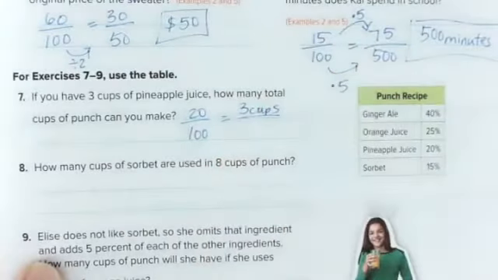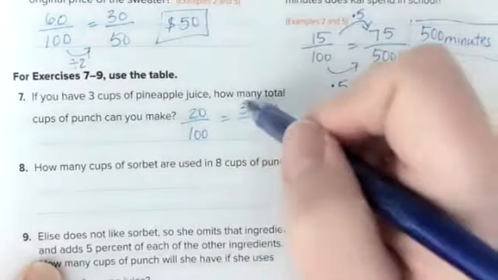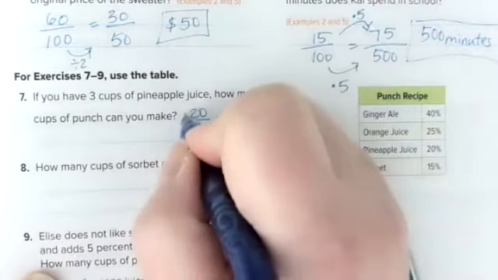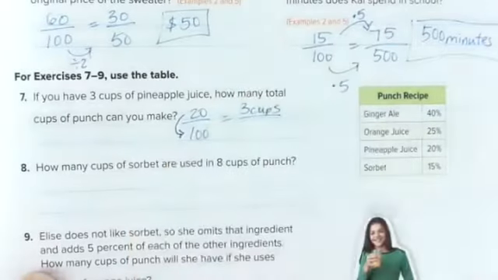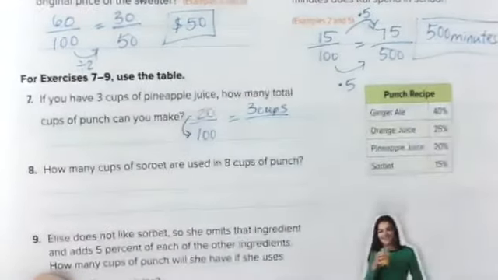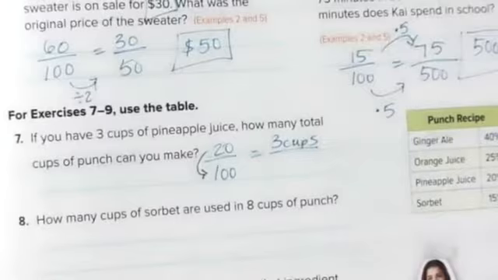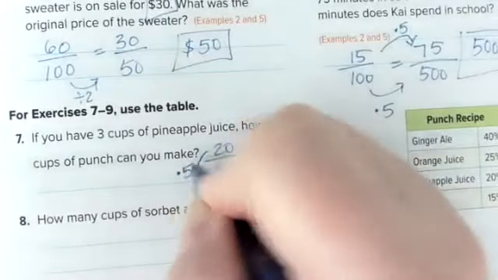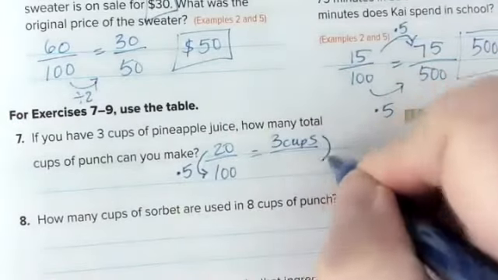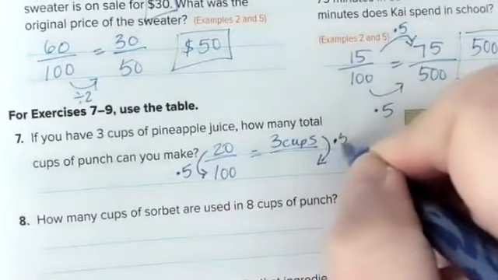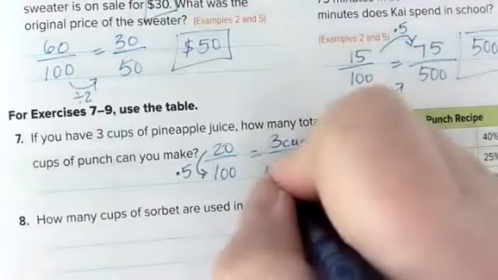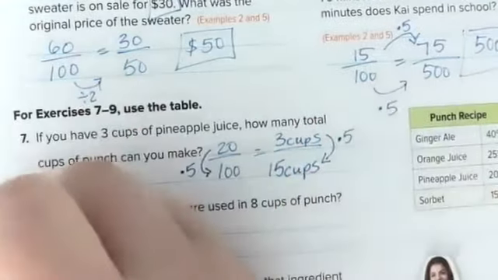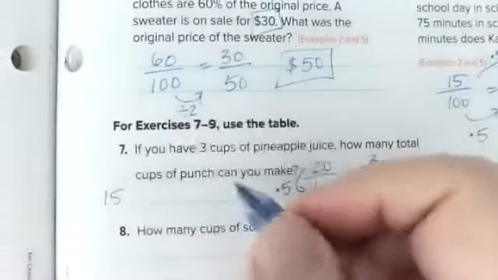So here we're going to look at the relationships a little bit differently. 3 does not go evenly into 20. So I'm actually going to look at my relationship numerator to denominator. So 20 goes into 100 5 times. So to get from my numerator to denominator, I multiply by 5, 15 cups total. Okay, so I can make 15 cups of punch.